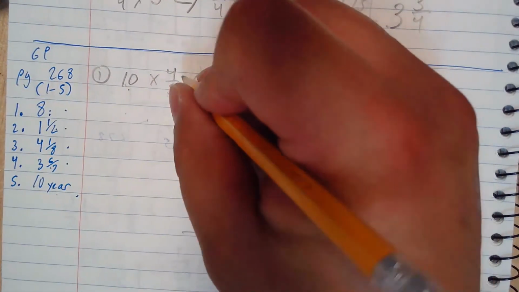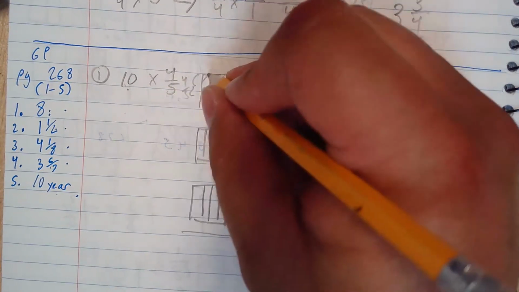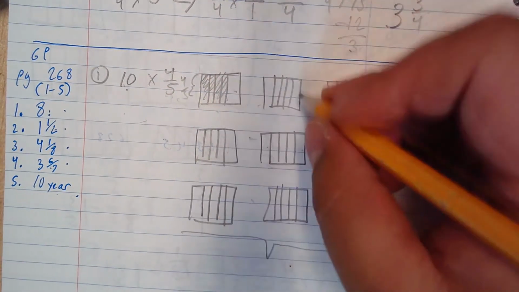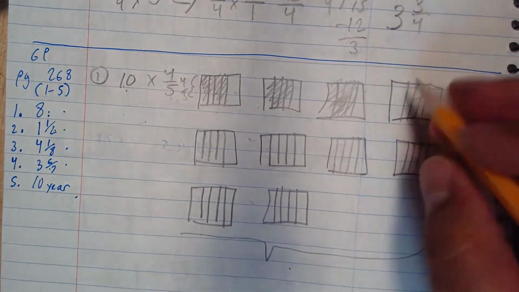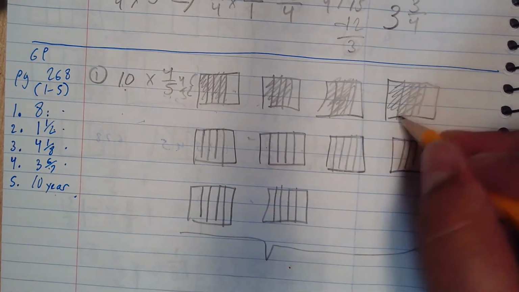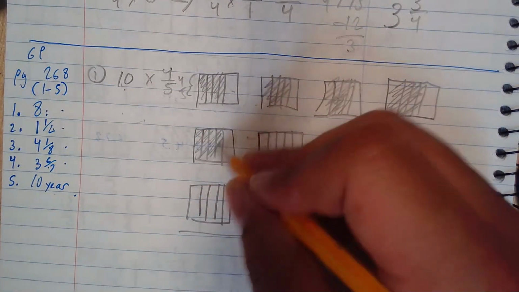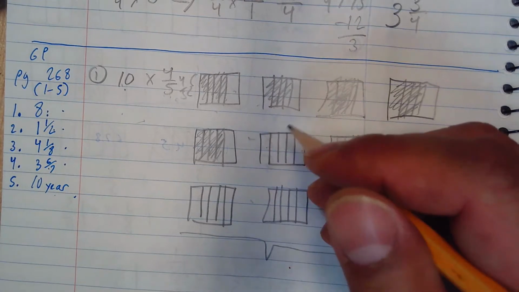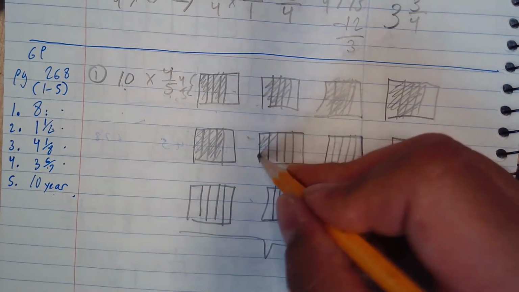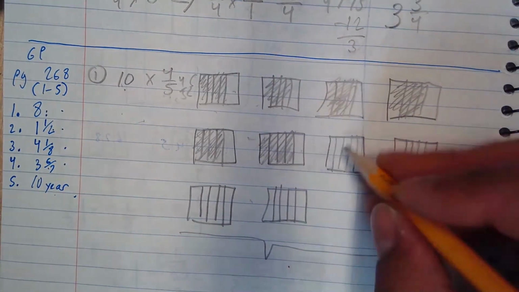Each one, I only want 4 parts out of 5. It's like saying, okay, I only want 4 slices out of the 5. Almost all of it, but not quite. So with what I just said, you can see the answer is going to be less than 10. I'm not getting all 10 pizzas. It's like saying my dad gives me money and tells me, I want you to buy 10 pizzas, but you're not getting all of it. You can only eat 4 slices out of the 5.